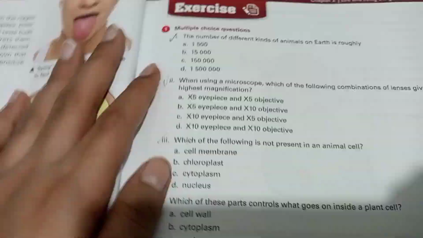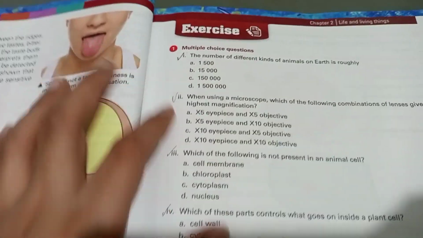That's the whole chapter. Now we have the exercise: MCQs, true or false, diagram, matching diagram, and ideas for investigation, and then the next chapter begins.